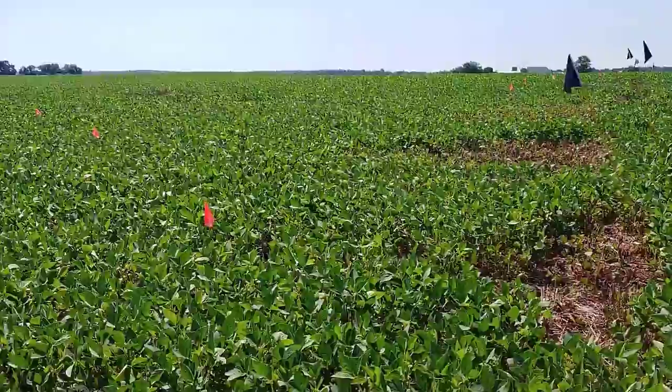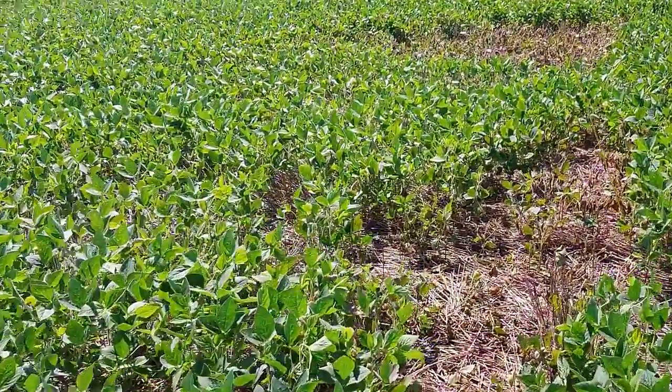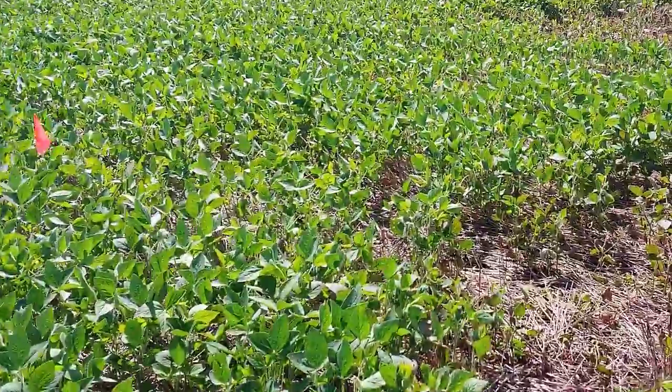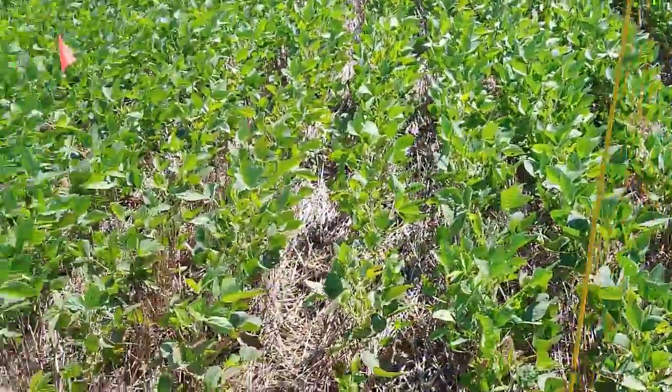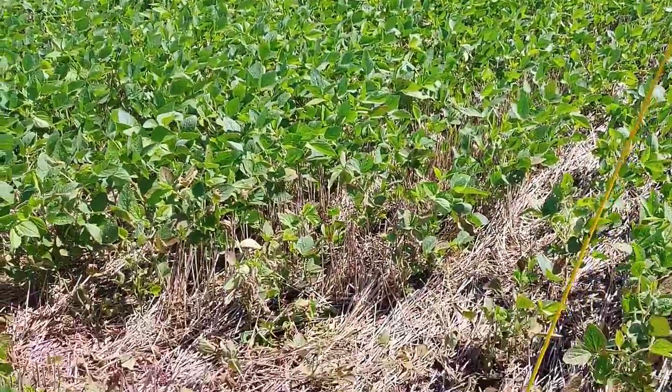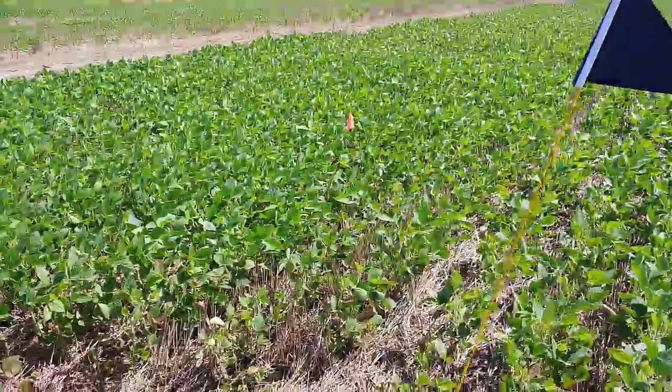So where we ended here was at the obvious drift. So let's start out here looking at the 24 inch. So you can see there the obvious death of the soybeans right underneath the boom. And then if you kind of look at that drift pattern, it points us towards that direction. So that's kind of where I walked.